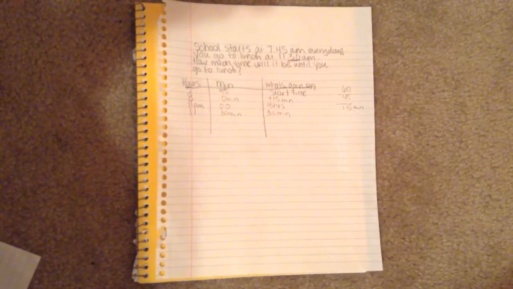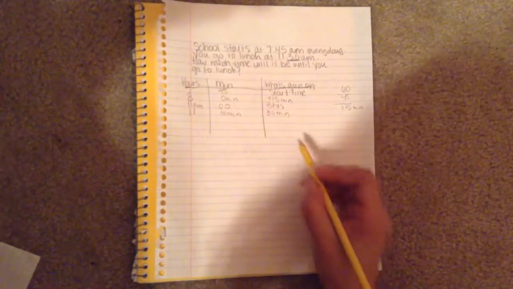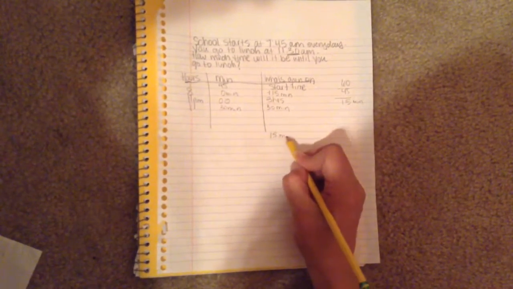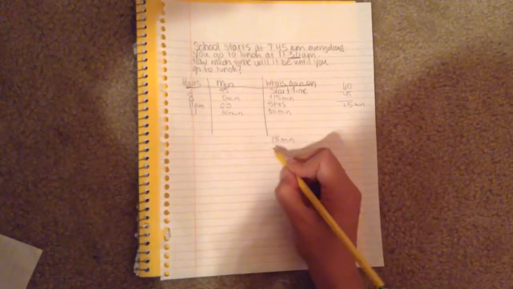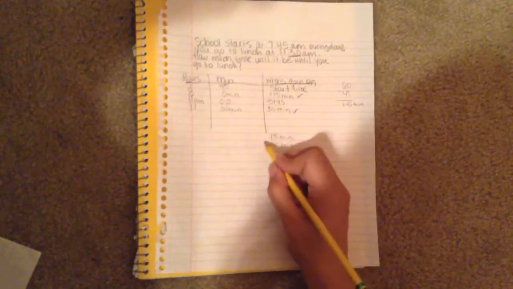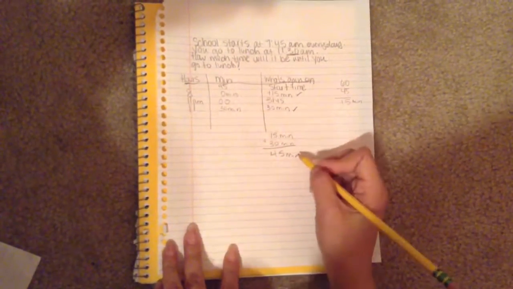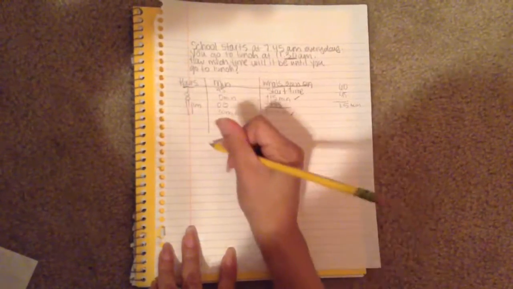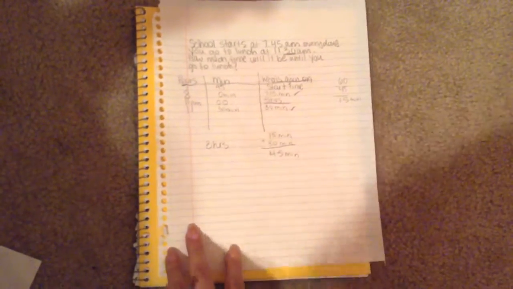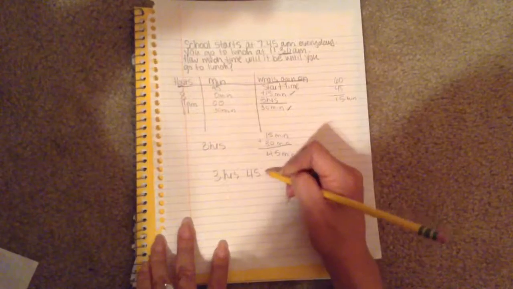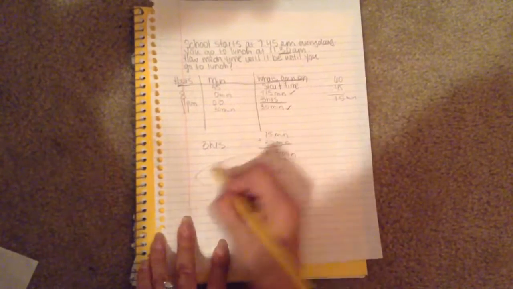So let's add the numbers in the what's going on column. Let's start with minutes. We have 15 minutes plus our 30 minutes, which equals 45 minutes. And we only had 3 hours. So our elapsed time was 3 hours and 45 minutes, just like our last problem.